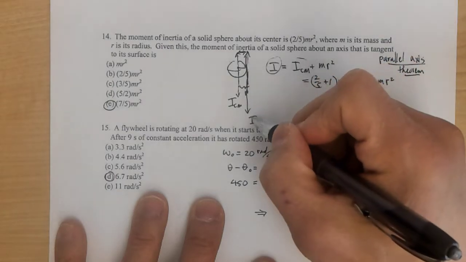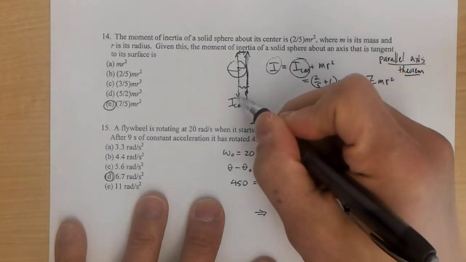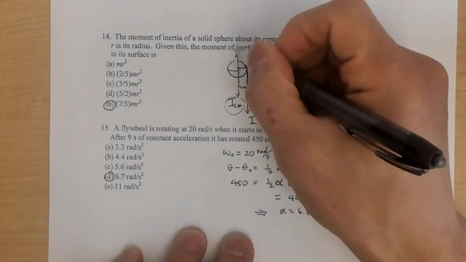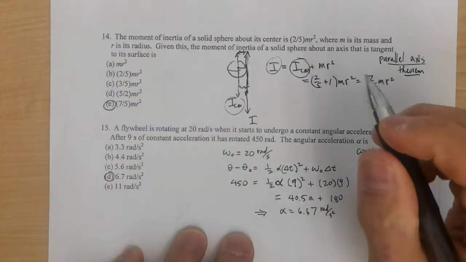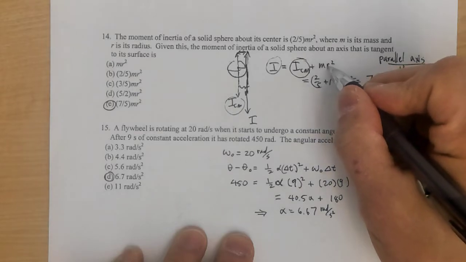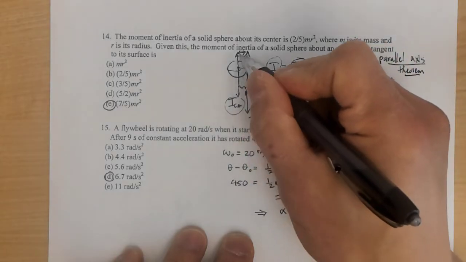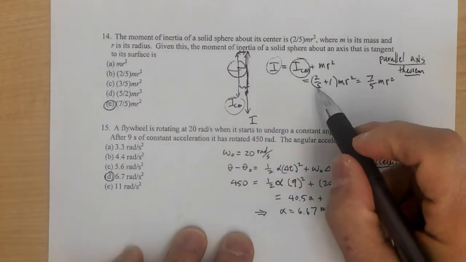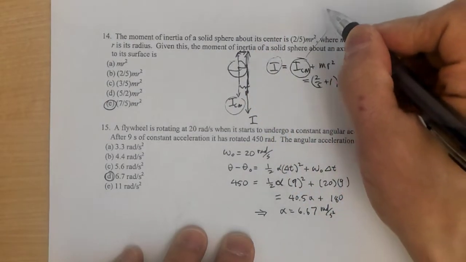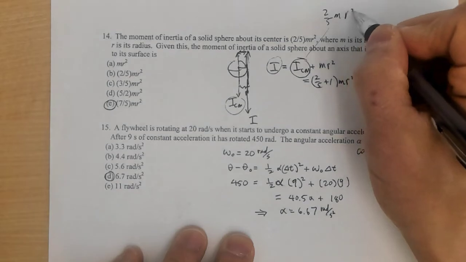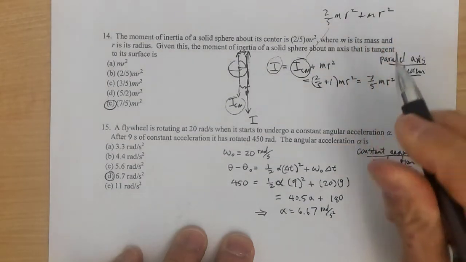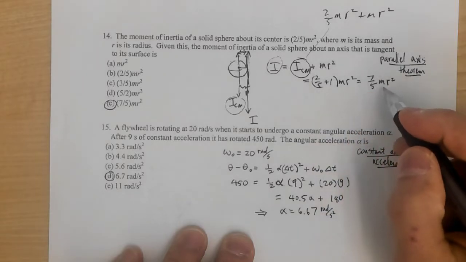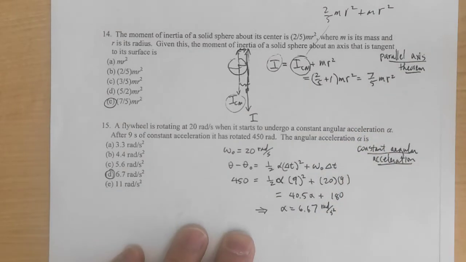So the moment of inertia about the new axis is the moment of inertia about an axis going through the center of mass, plus the mass of the sphere times the separation, which is r squared. So we have 2/5 mr squared, and then we have mr squared. So 2/5 plus 1 is equal to 7/5 mr squared.